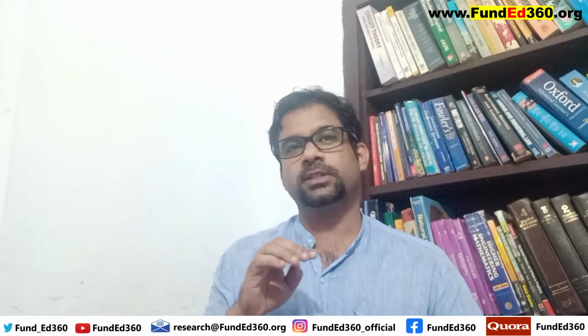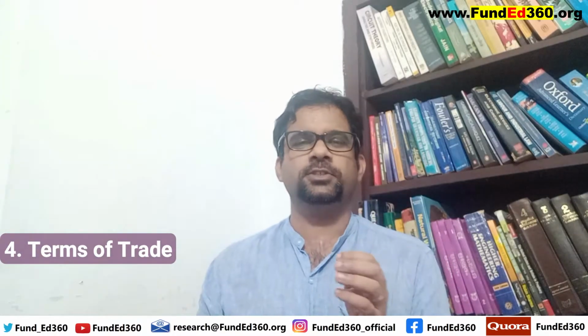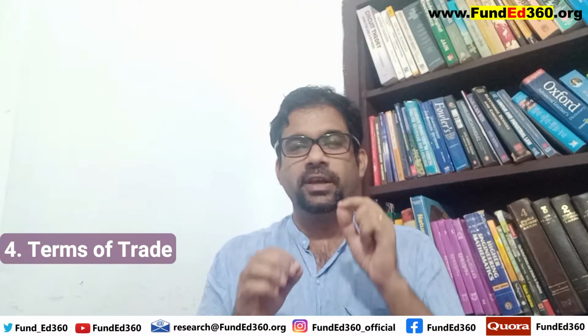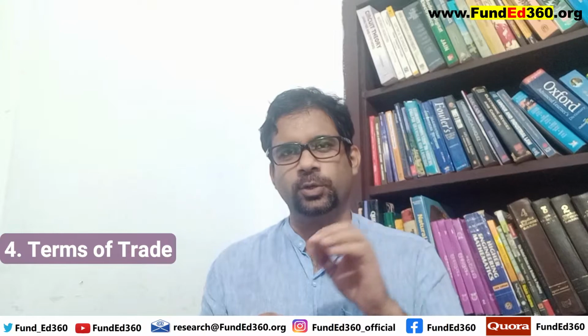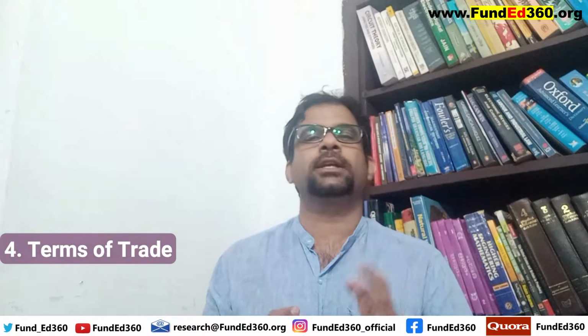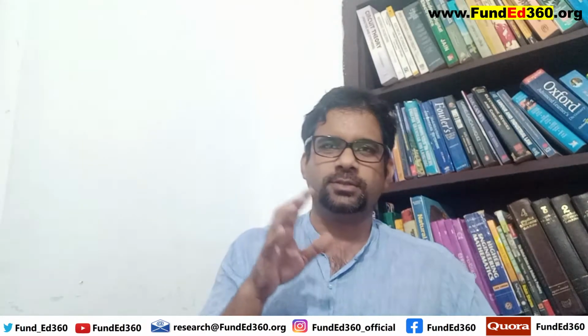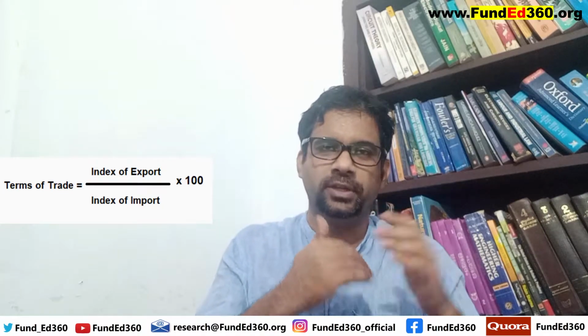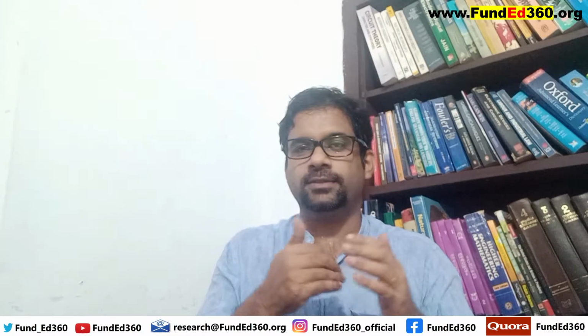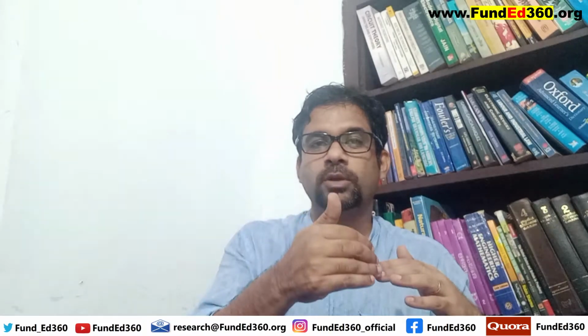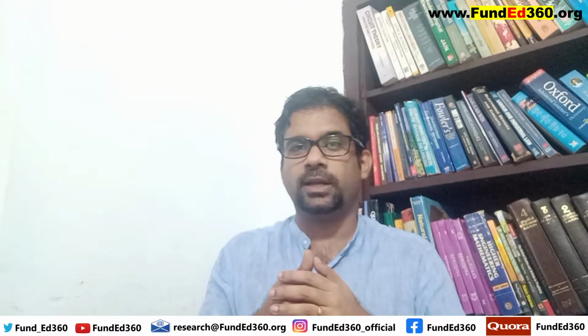The fourth factor is the terms of trade. The terms of trade is basically a ratio that indicates a country's average export prices with respect to its average import prices. Mathematically, terms of trade is equal to the index of export prices divided by the index of import prices, in percentage. So if the export prices of a country are more than the import prices, the value of its currency would increase, because the country is getting more foreign currency. If the imports are higher, the value of the currency obviously falls.